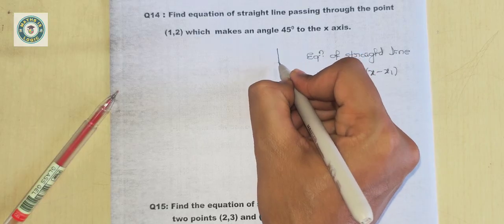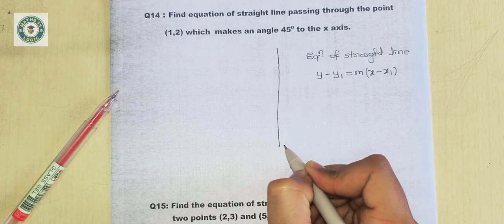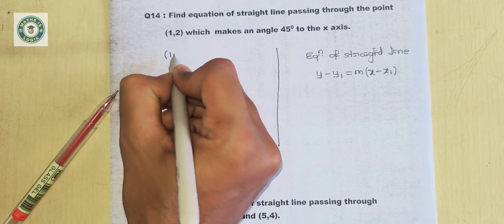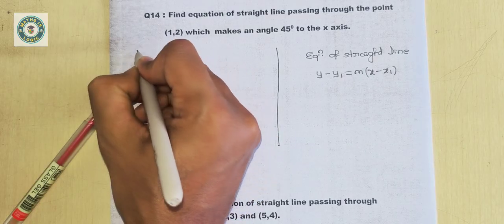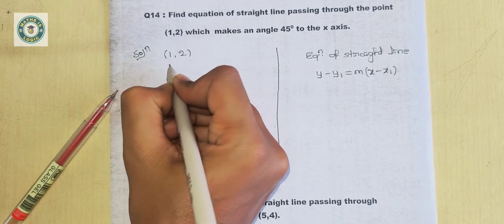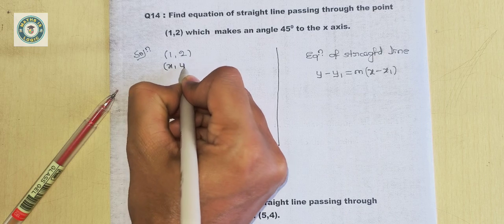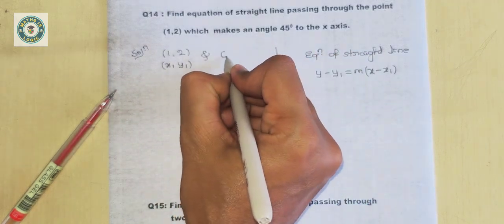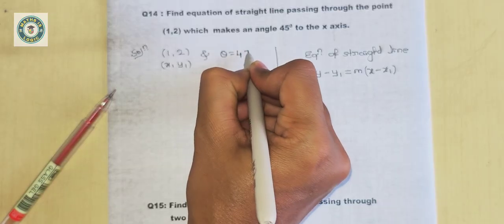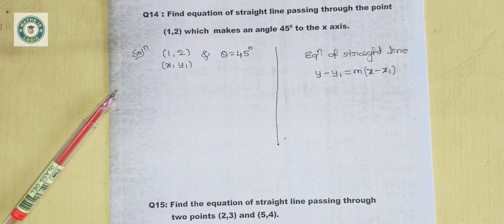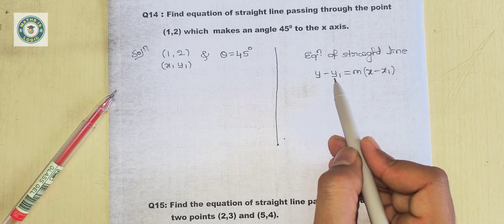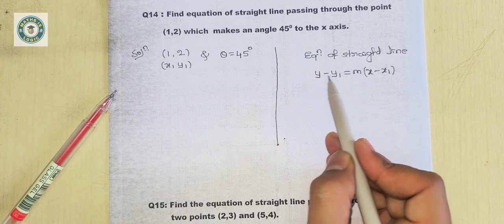But here two values are given. One is a point. So this (1, 2) in this solution we consider as x1, y1, that is one point, and here an angle is given. What is that angle? Theta is how many degrees? 45 degrees. To find the equation of a straight line, we need one point, that is x1 and y1.